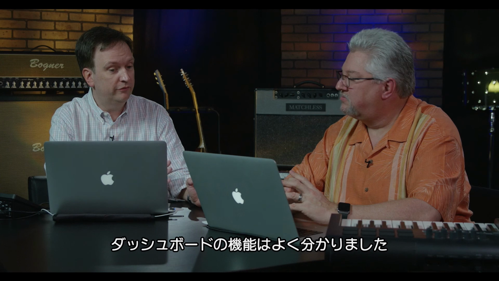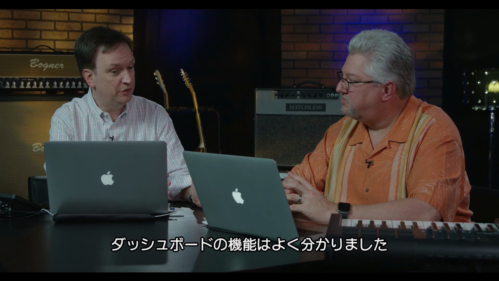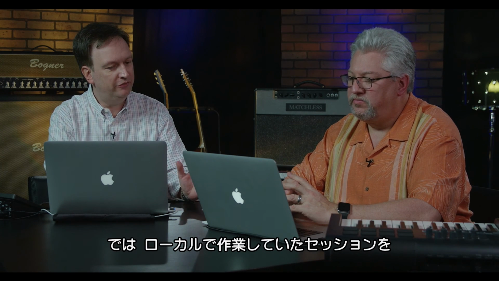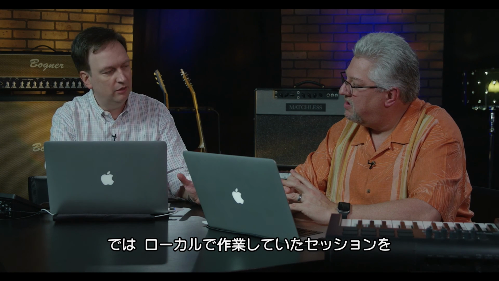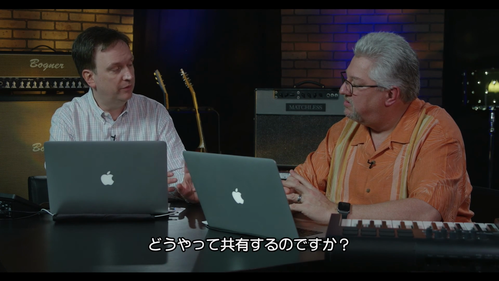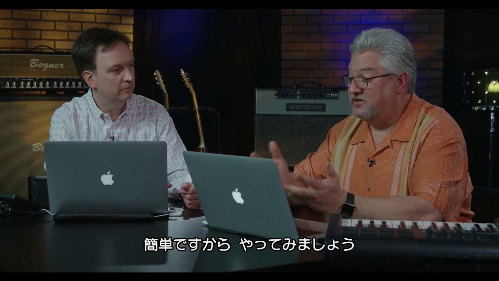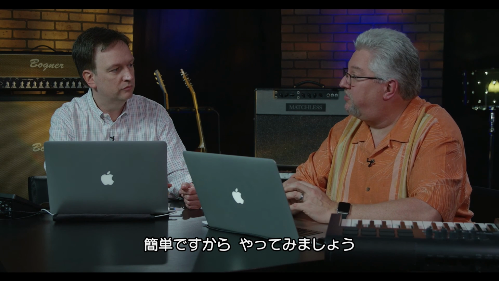So that's a great overview of the dashboard and the projects. But Gil, what if we have a session that we've been working on locally and we want to turn it into something we want to collaborate with others? It's actually something very easy to do, and we can take you through that right now.